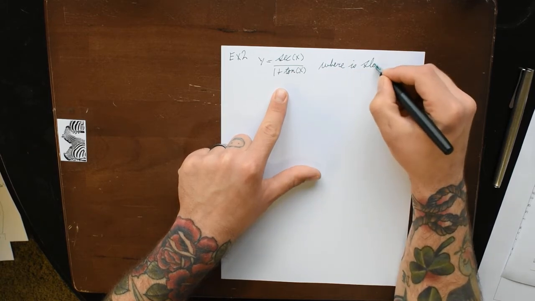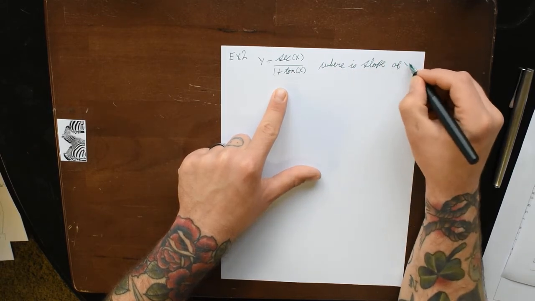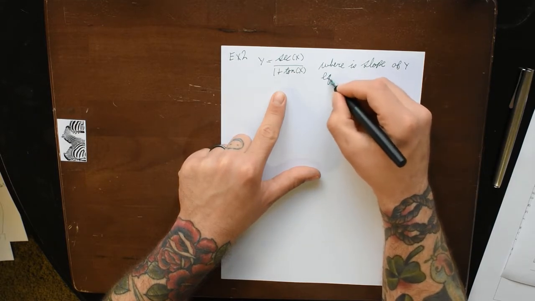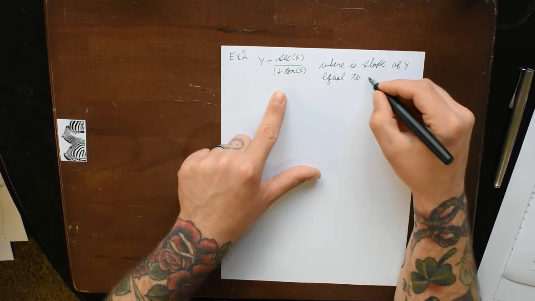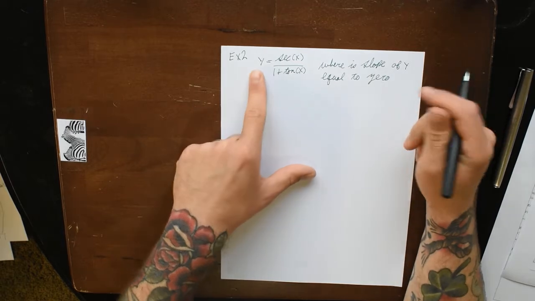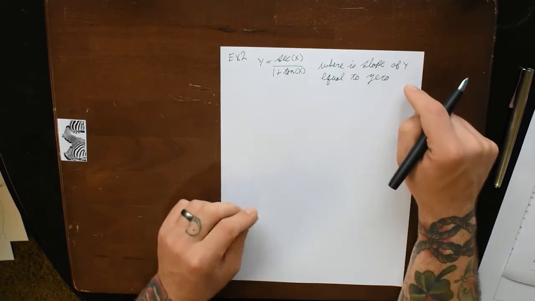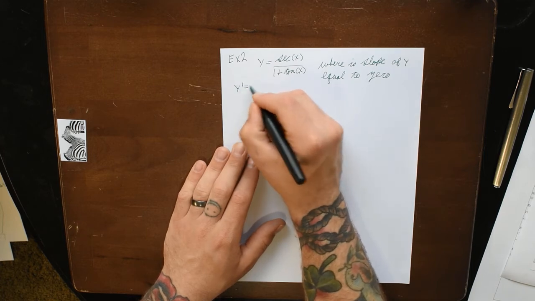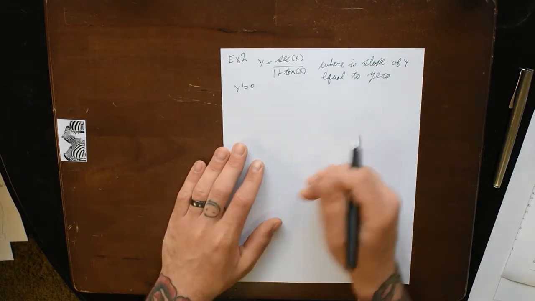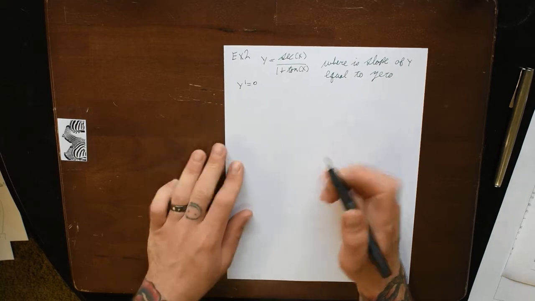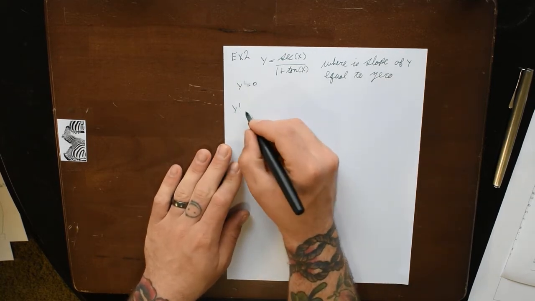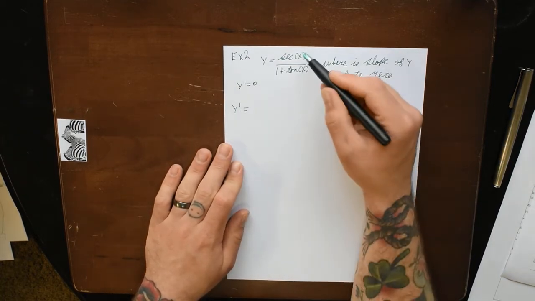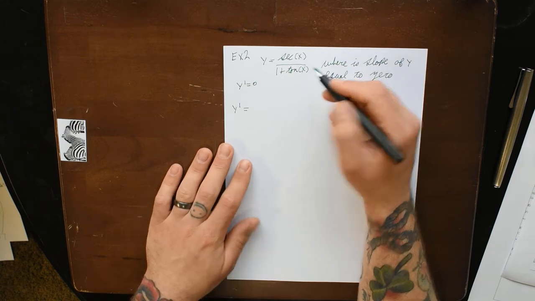Where is the slope of y equal to 0? Where does it have a horizontal tangent line? Where is the slope equal to 0? Where, or what values of x, make y prime equal to 0? Well, we need to calculate y prime. Y prime is going to be equal to, we're taking the derivative of a quotient, so we'll apply the quotient rule.